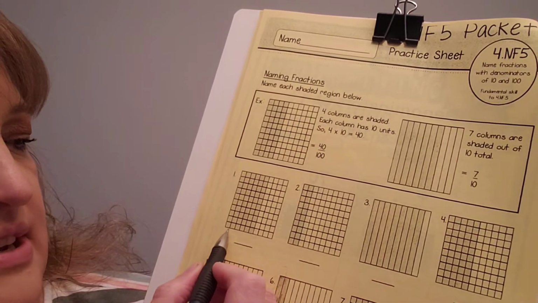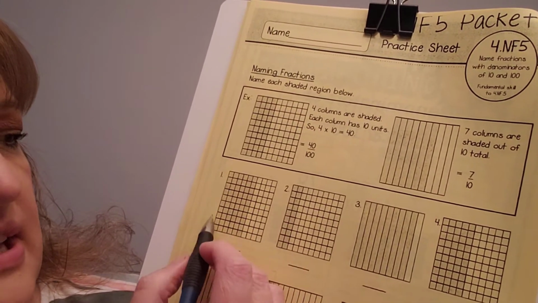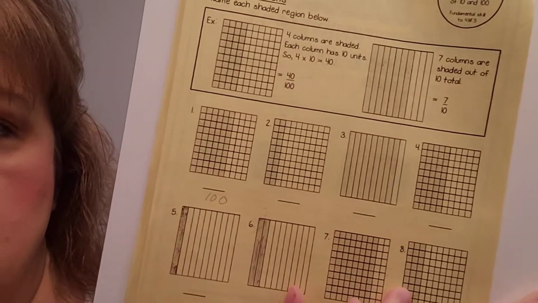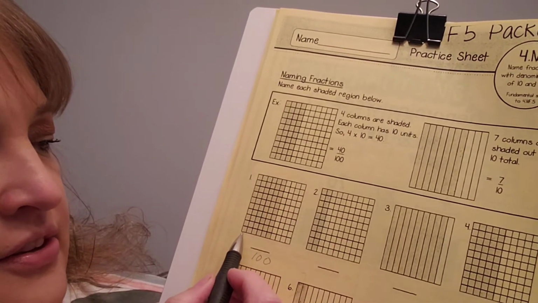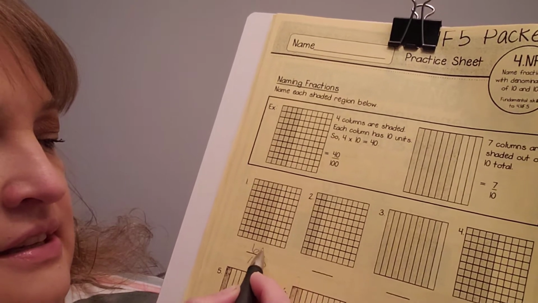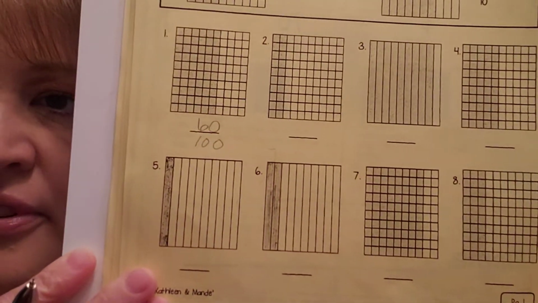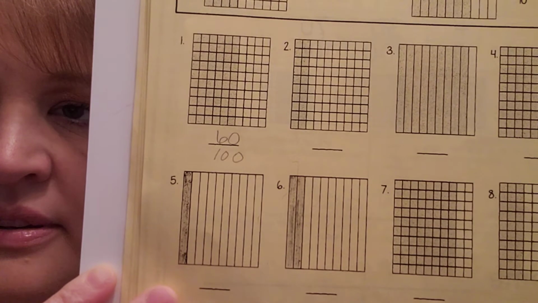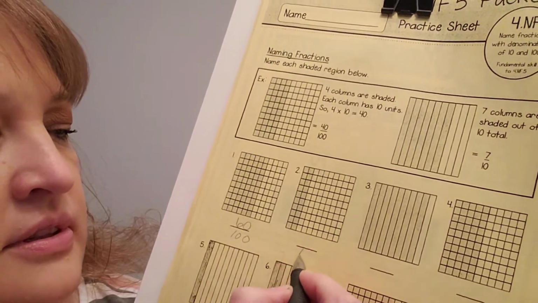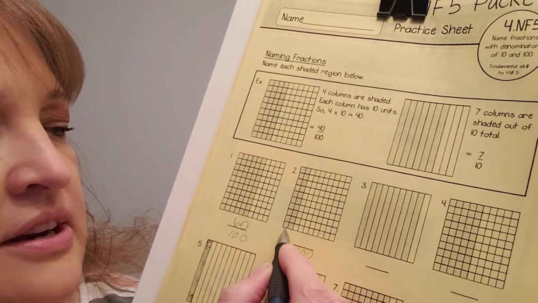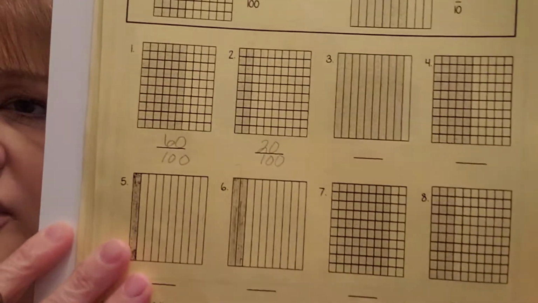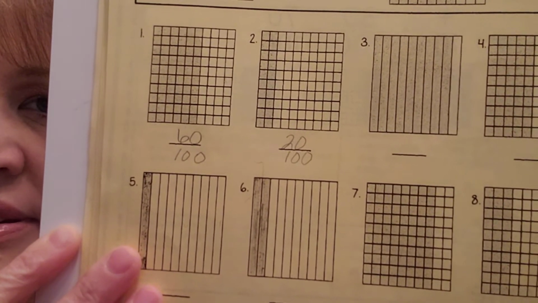How many are colored in on number 1? First, how many is this broken into? This is broken into 100. Okay? And then how many are colored in? 10, 20, 30, 40, 50, 60 out of 100. Okay? All right, here we go. How many is this split into? 100. And how many are colored in? 10, 20. So my fraction is 20 hundredths.